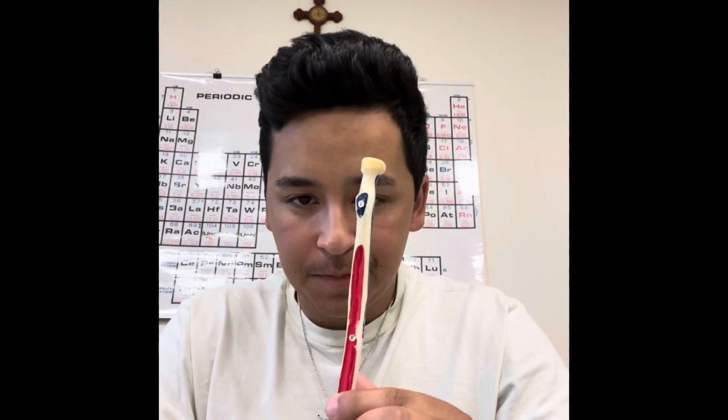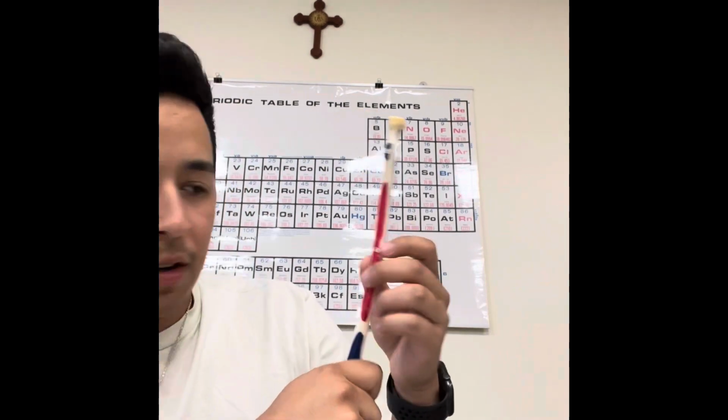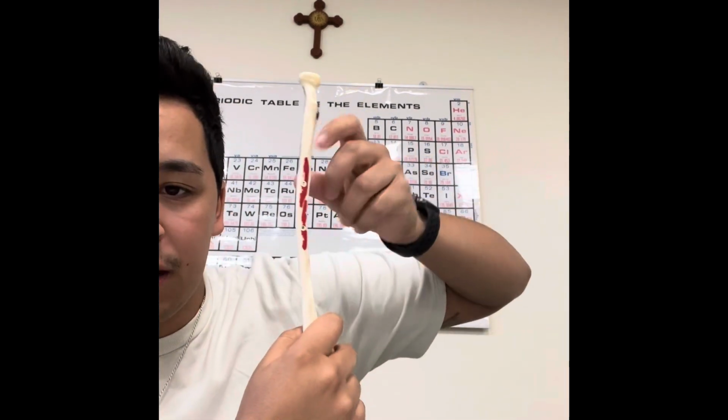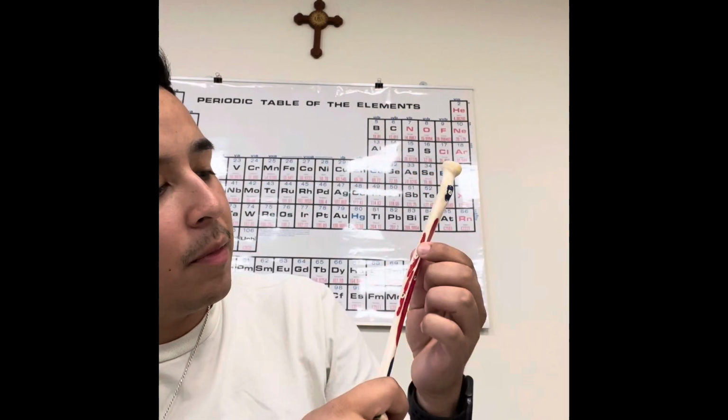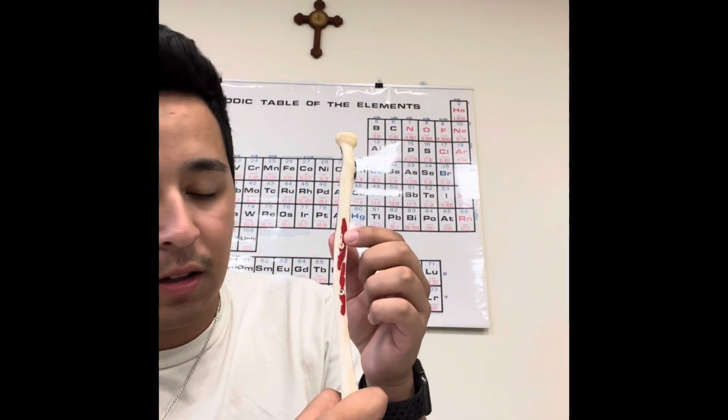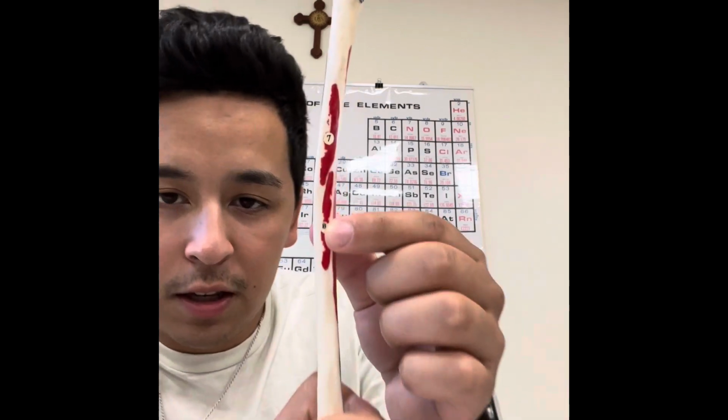Okay, so now we're going to go into the radius. We're going to start out with the origins. So the origins start right here. This big long one is going to be the flexor pollicis longus. And then on the backside, there are two stacked on each other. The one on the top is going to be the abductor pollicis longus. And the one on the bottom is the extensor pollicis brevis, okay?